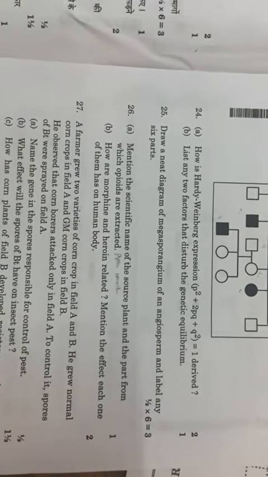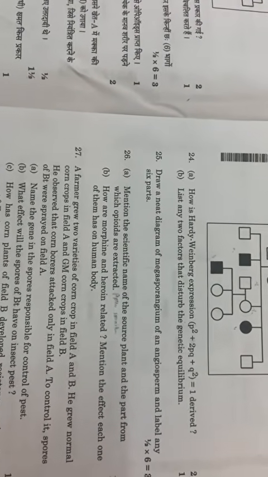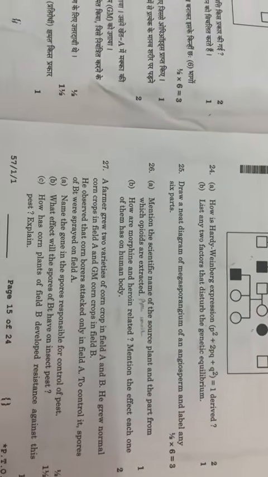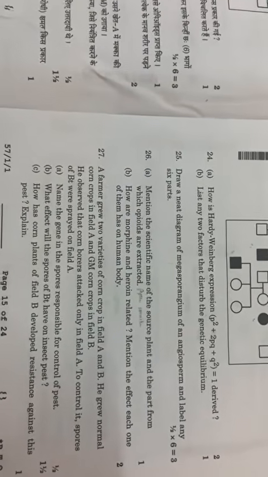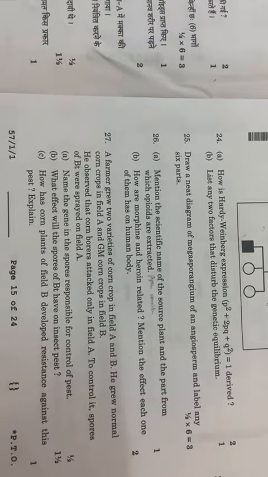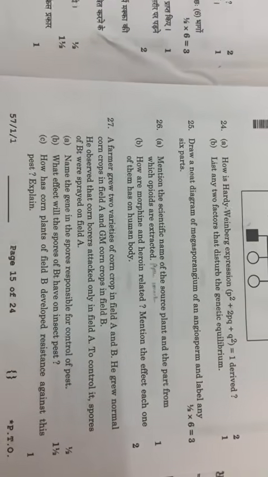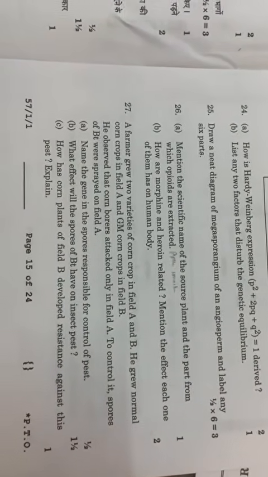Drawing the neat diagram of megasporangium. I can't draw it right now, so I'll just tell you the six parts. It is antipodals, nucellus, central bipolar nuclei, synergids, filiform apparatus, and egg. These are the six points to remember.